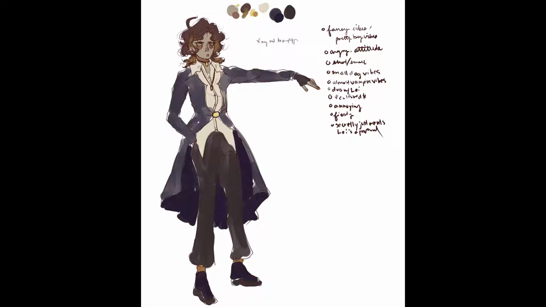He's angry, has attitude, he's short and small, and I wrote small dog vibes, meaning imagine an angry little small dog. That's the same general air that I want him to have. And almost vampire vibes. I realized while I was drawing him that he seemed very Victorian and vampire-ish, which wasn't what I was going for initially, but I mean, I'll take it.